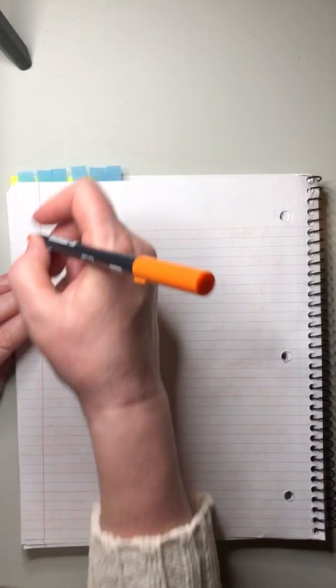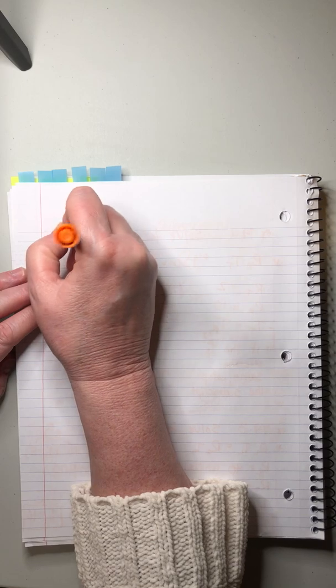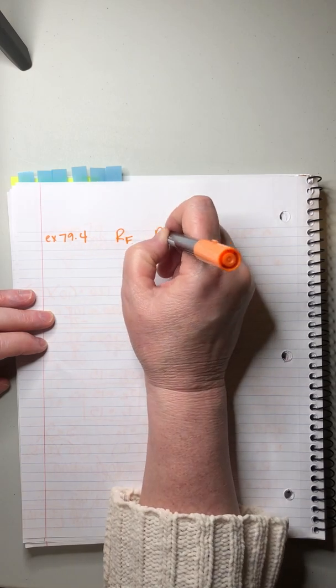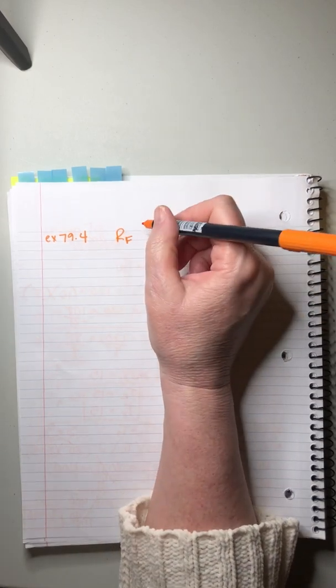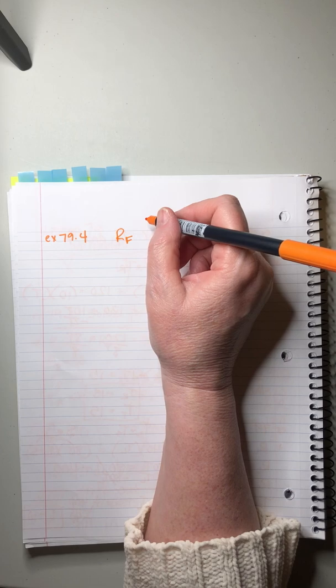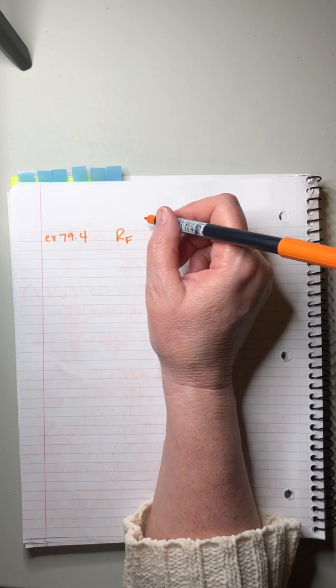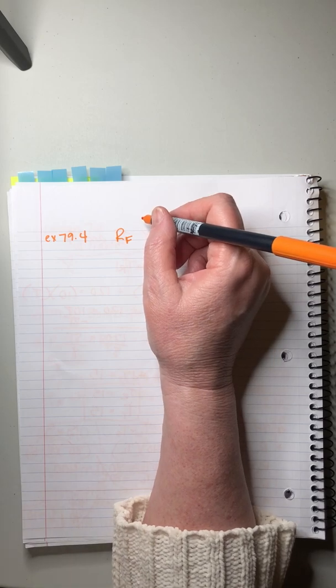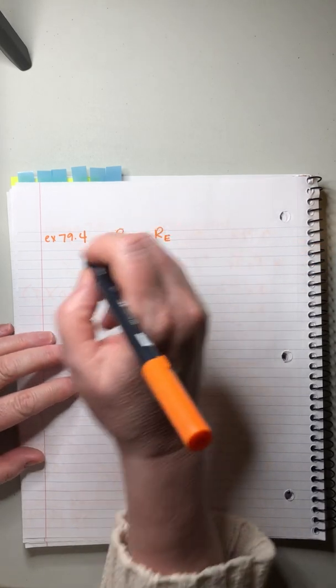Example 79.4. Solve the following systems of equations for RF and RE. And these are very true to the problems we'll be doing later, where he can ask you to solve for all kinds of different things. One of these problems is slightly different, which is what makes them ever so fun.